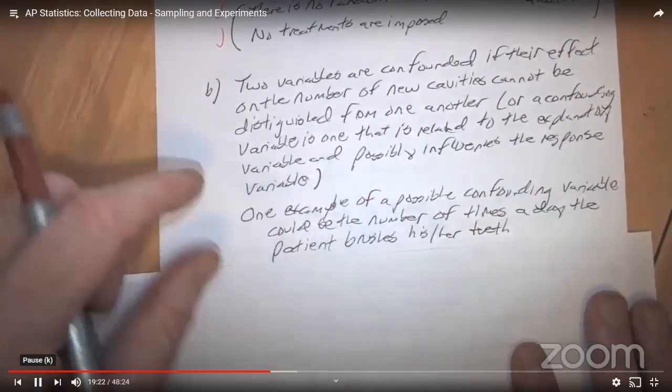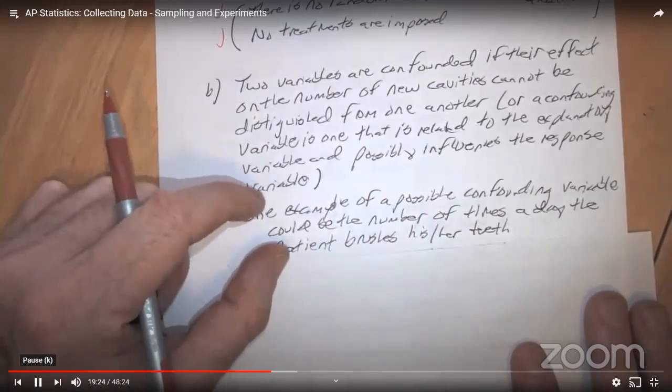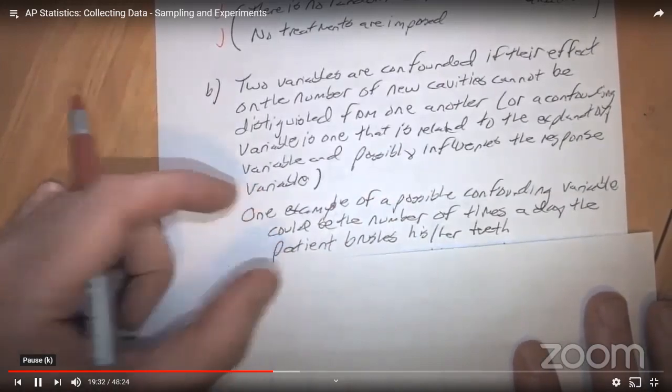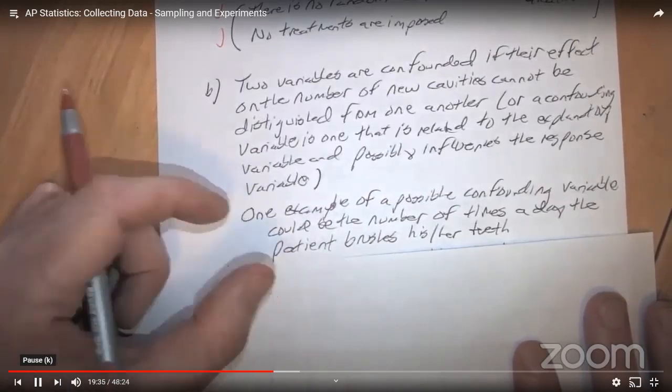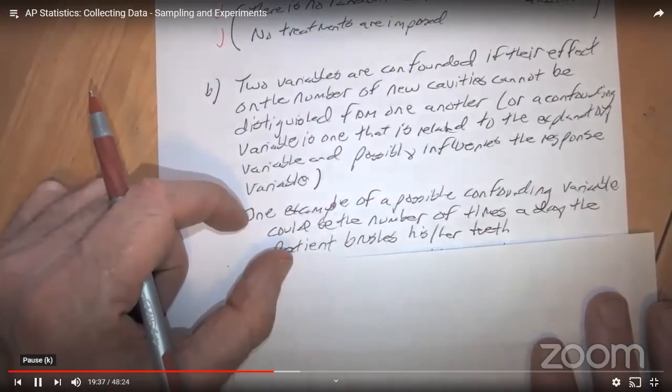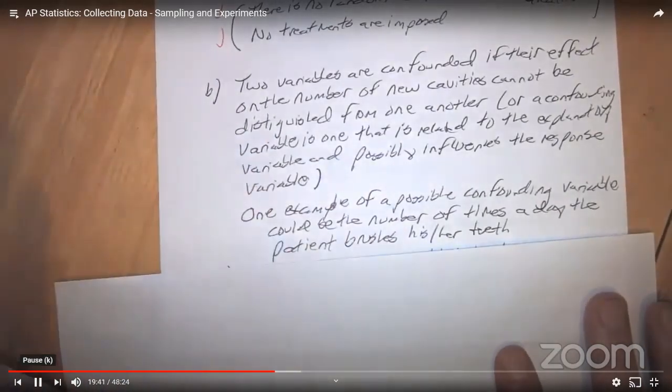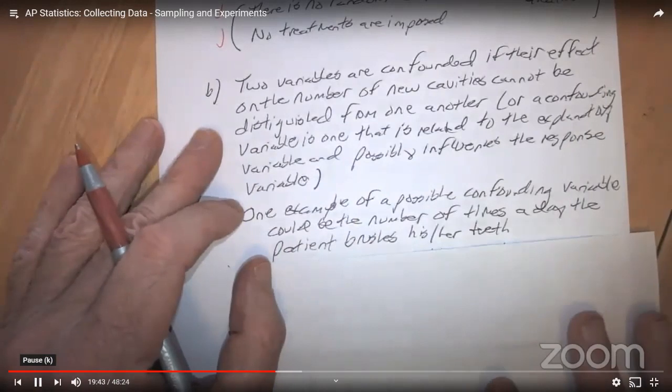Again, there are probably hundreds of different examples that could work here. The readers are well trained before we actually read a paper, so if you have a different potential confounding variable than mine, don't worry about it. There are probably hundreds of different potential confounding variables, all of which could get you full credit.